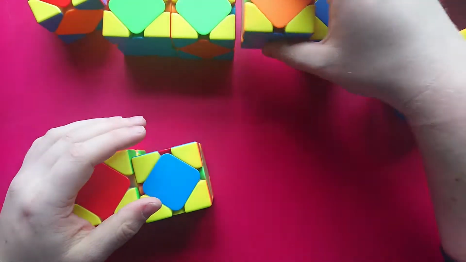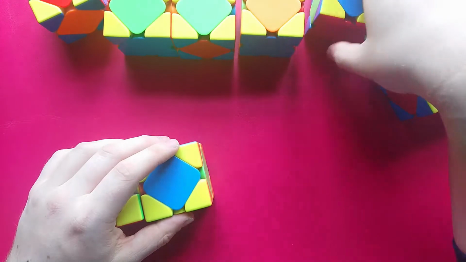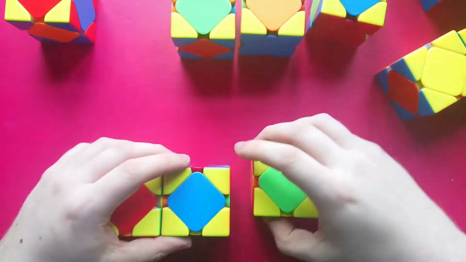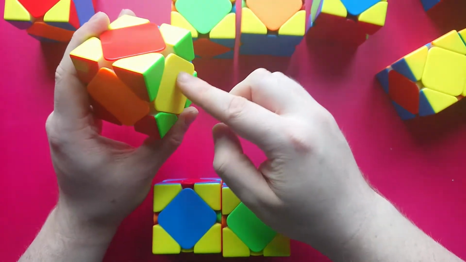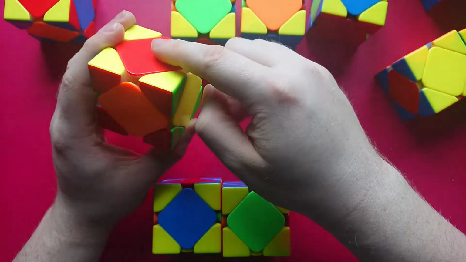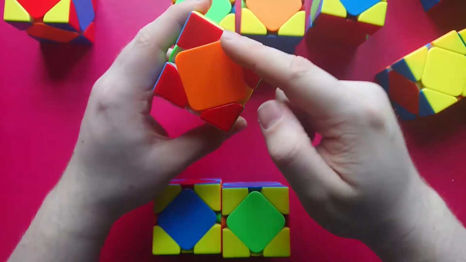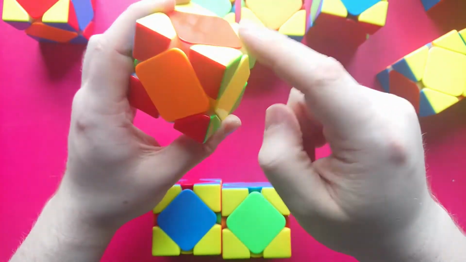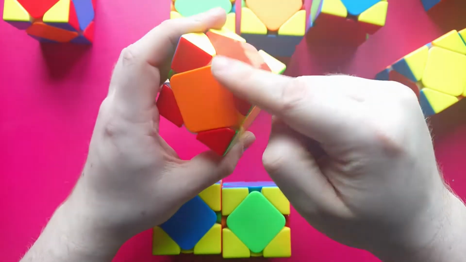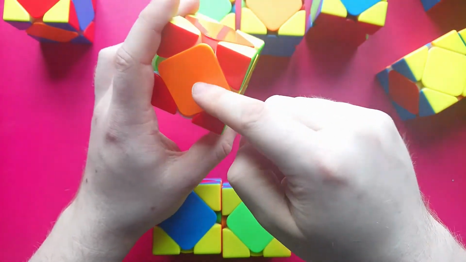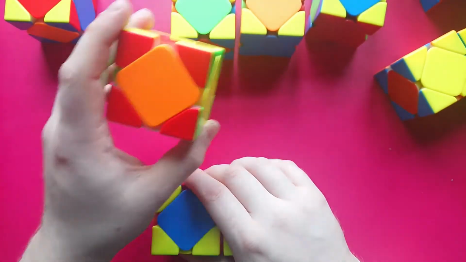So we have these three. So we see we have a U center here, and it moves towards the opposite one. When that happens, we know we have an X-perm. So when it moves towards the opposite one, we have an X-perm.